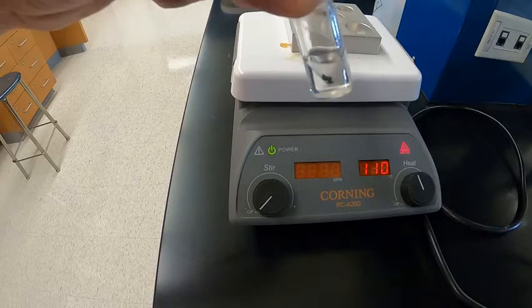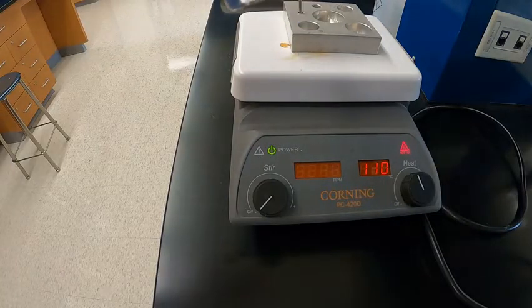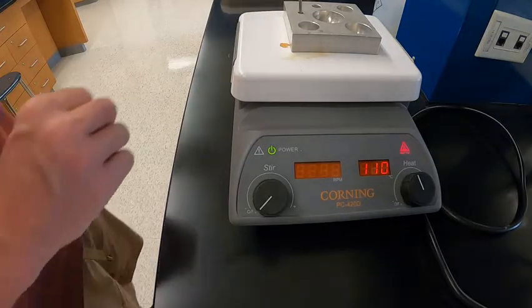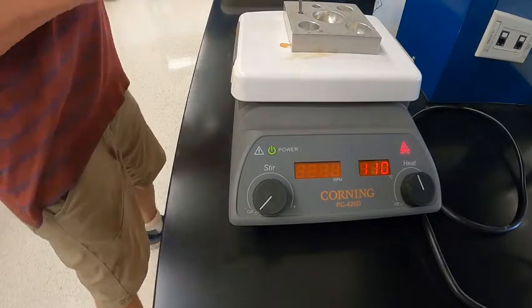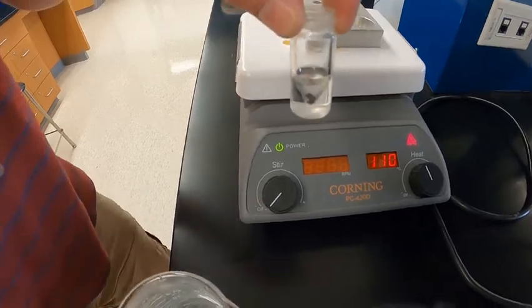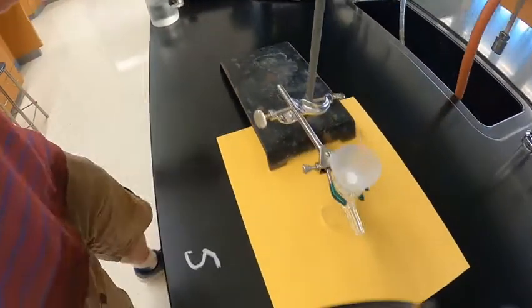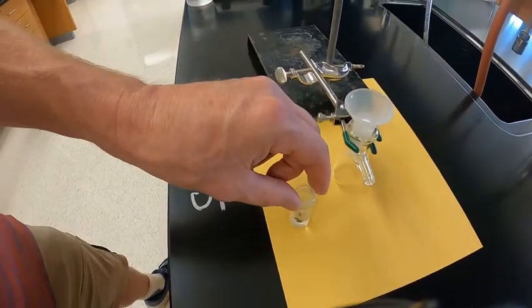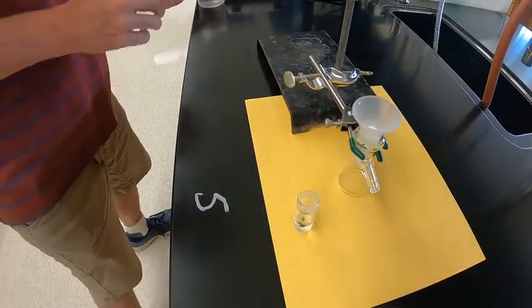So the next step in the procedure is to add a small amount of distilled cold water. So I'm going to move over to here so it's a little more visible.